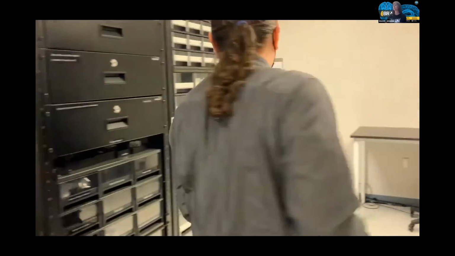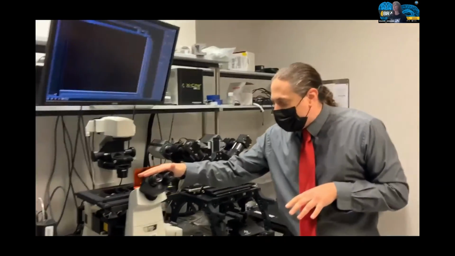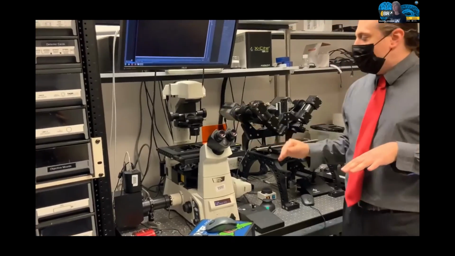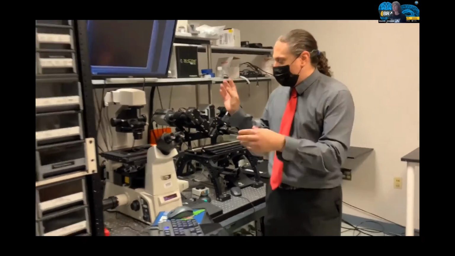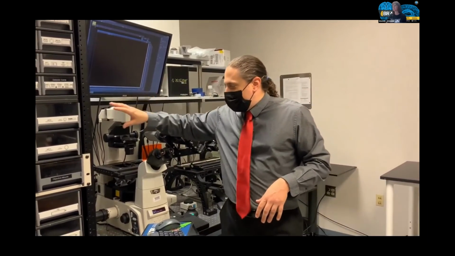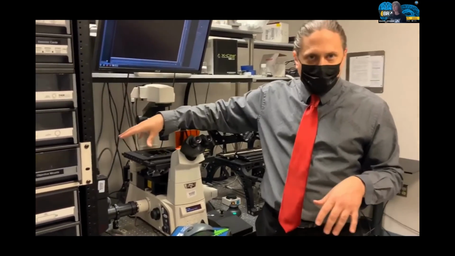So over here there are a couple of other instruments. This is a Nikon TI Eclipse. This is a two-dimensional imaging system, a traditional inverted microscope, but it also has a confocal unit that is a galvo confocal unit.